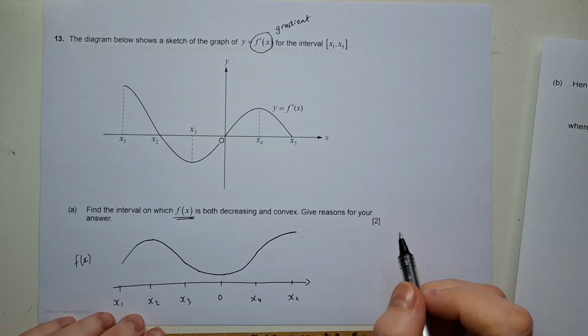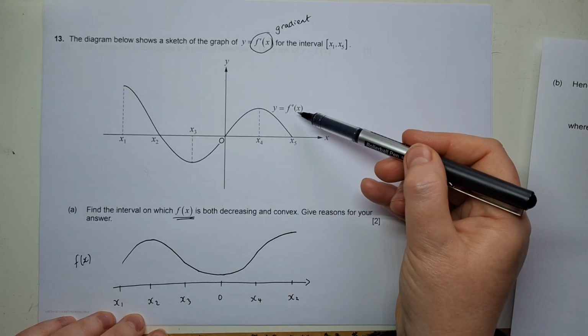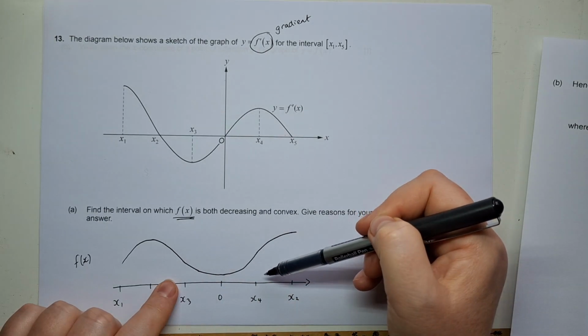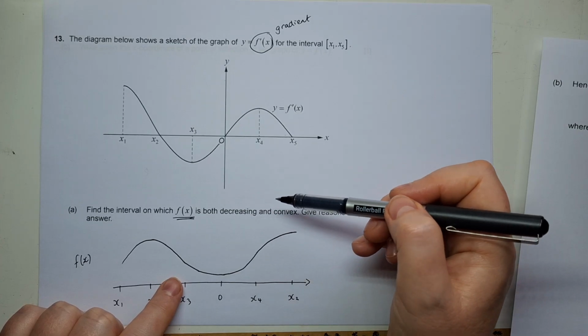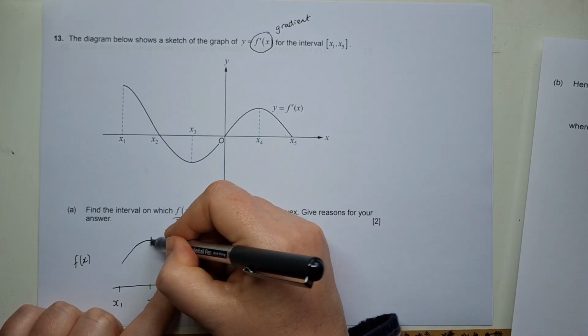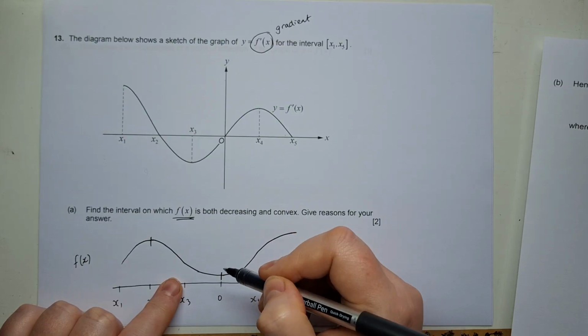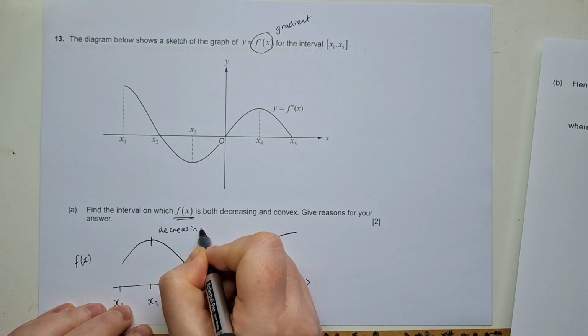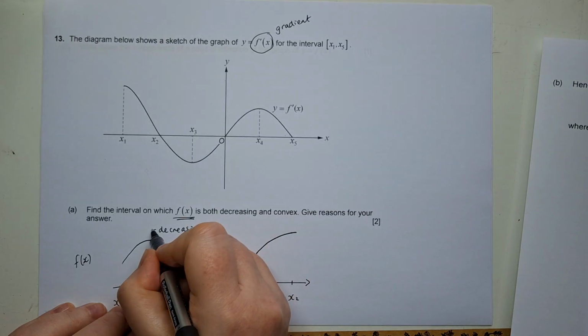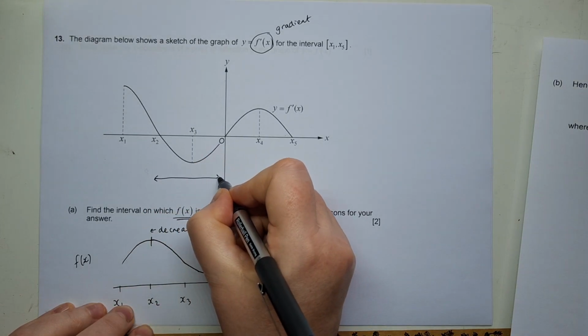Okay, so interpreting the gradient graph to the actual graph gives us this. So now we can say, where is f of x decreasing? Well, it's decreasing from here to here. That's where it's decreasing, corresponding to this bit here.